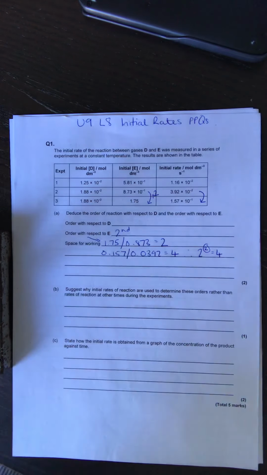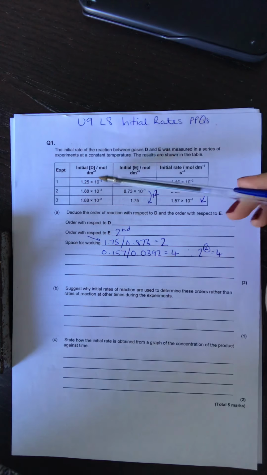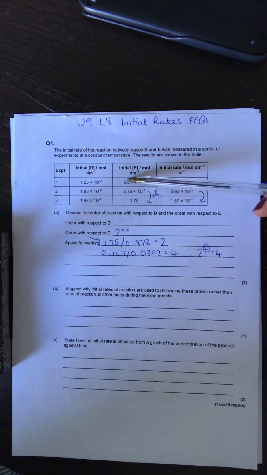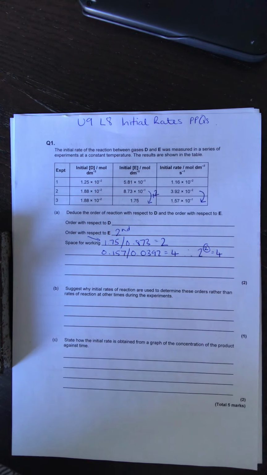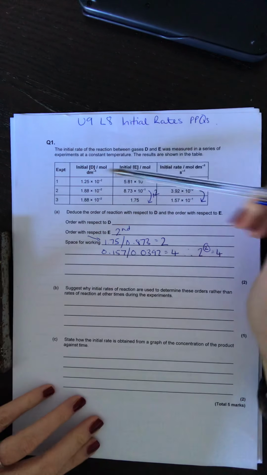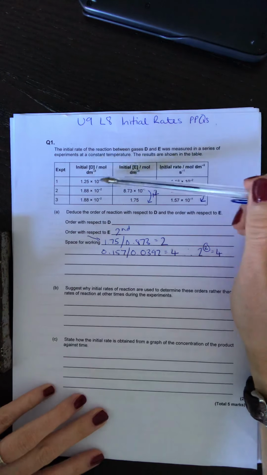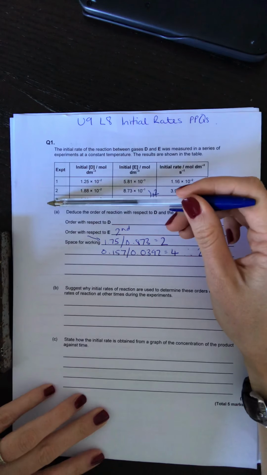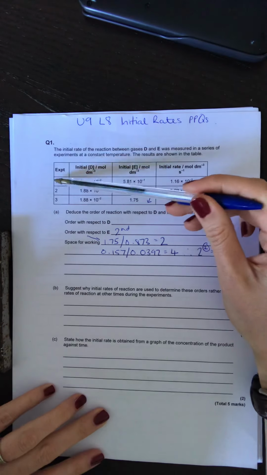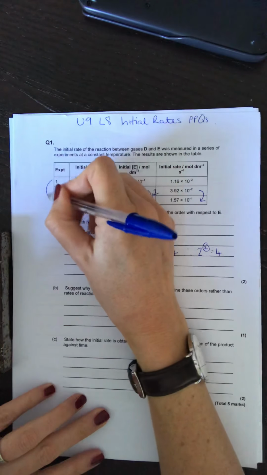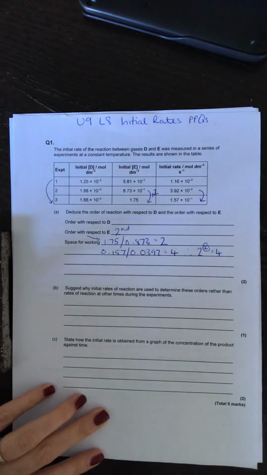Okay, now the order with respect to D, there's nothing in any of the experiments, the concentration of E is never the same like it is here for D with 1.88, 1.88. So we're going to work it out slightly differently. And we're going to use here experiments 1 and 3, because obviously these are the same, so we need to use either 1 or 2, 1 and 3. So I'm going to go 1 to 3 there.